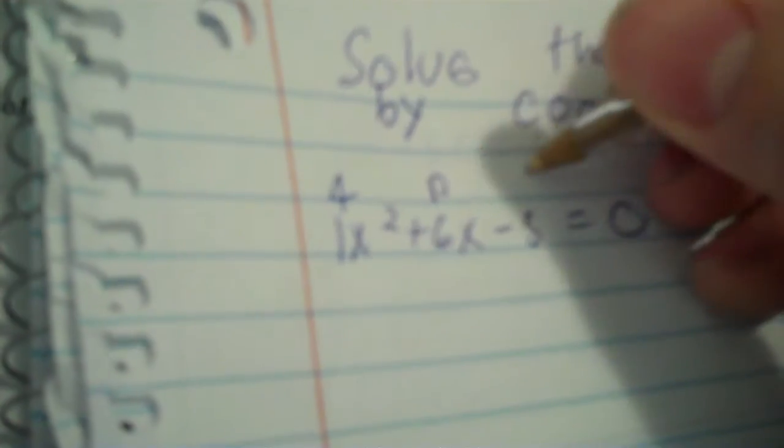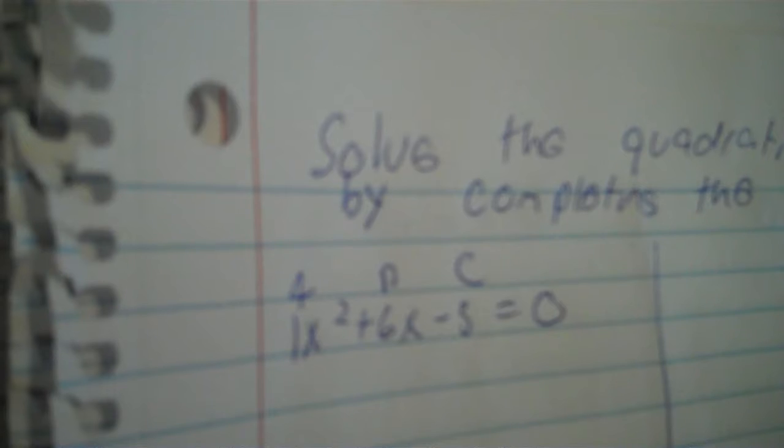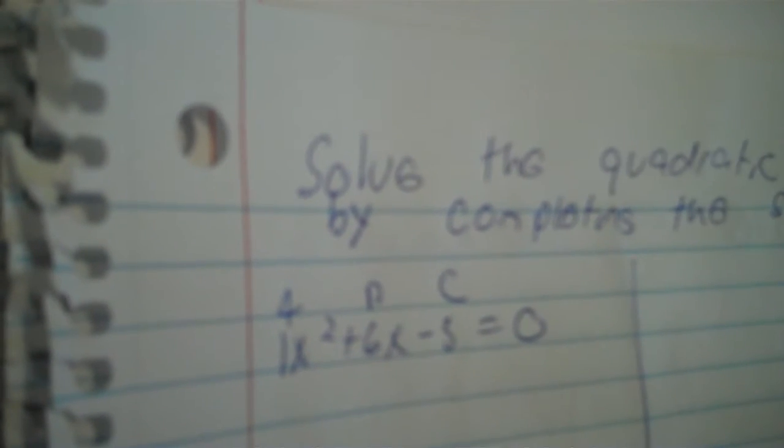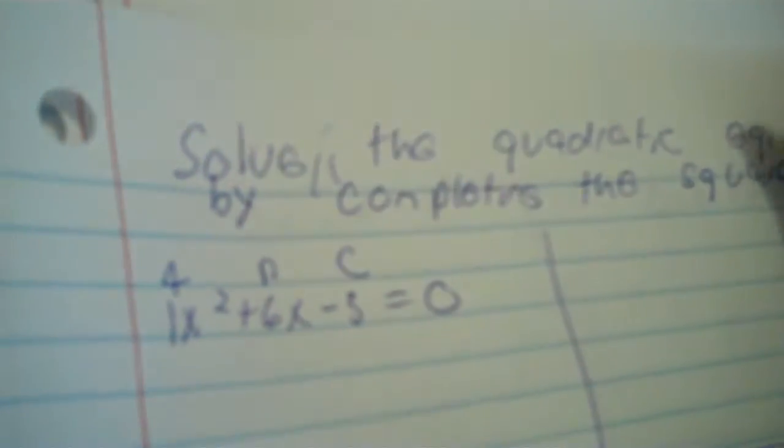There are two answers, but I want you to put the A, B, C. Now, in the past, you made sure you're equal to 0, did your b squared minus 4ac, then you either did your factoring or the quadratic formula. Well, we're going to do something different today, for one day only, to complete the square.